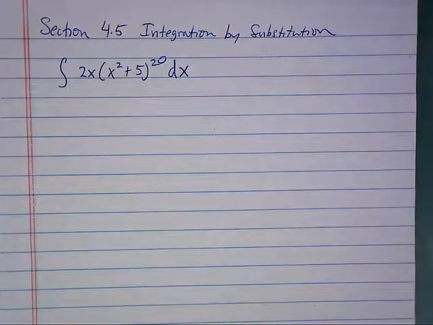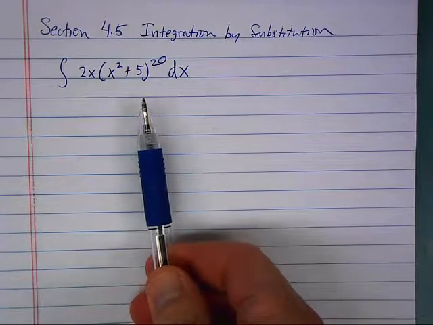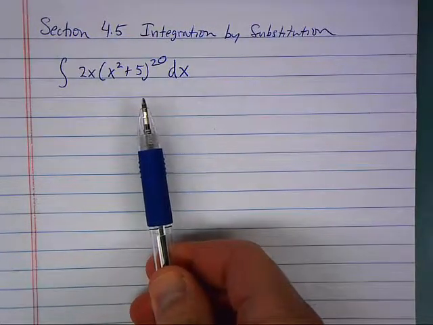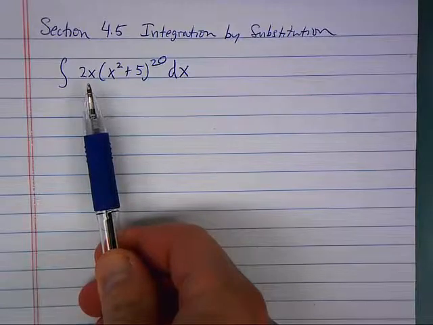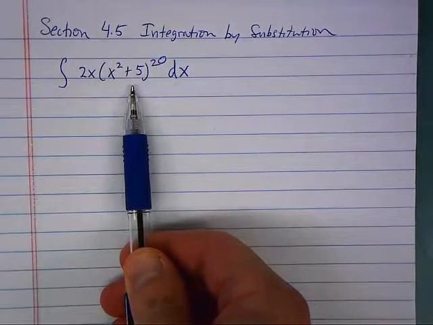Can you find the antiderivative? Well, in theory, yes, I can. In theory, I could FOIL that thing out 20 times. I'm not very convinced I would have the right answer. And then I could distribute the 2x through and I could integrate. This is the sort of problem we're going to learn how to answer.